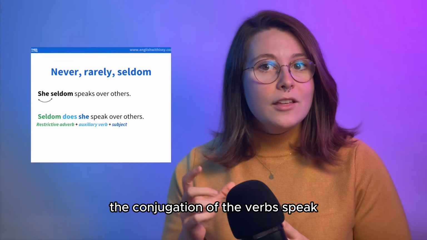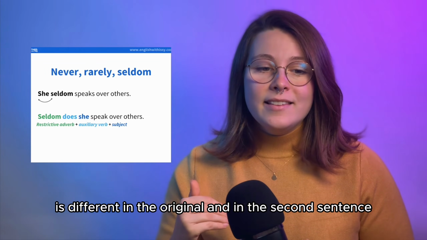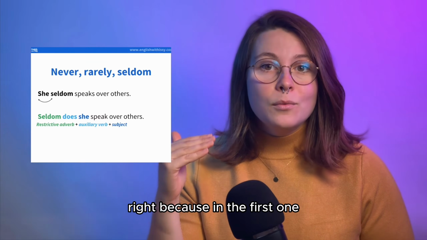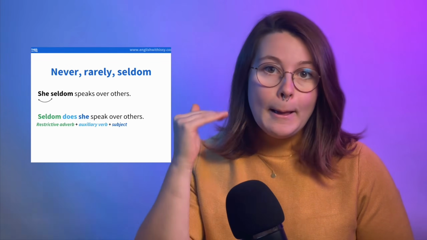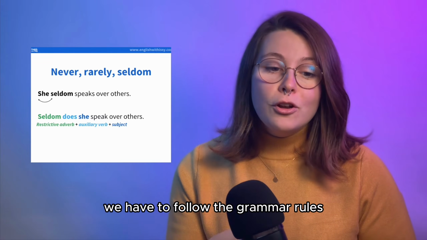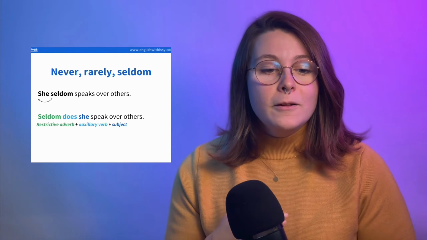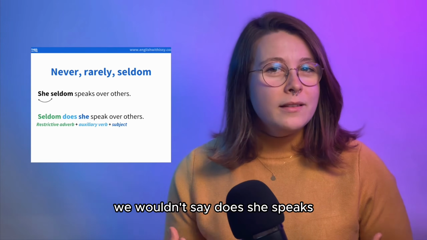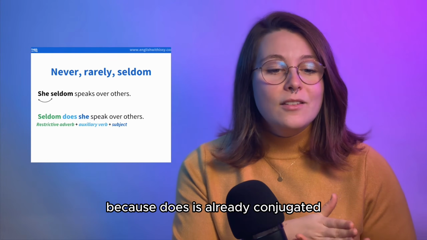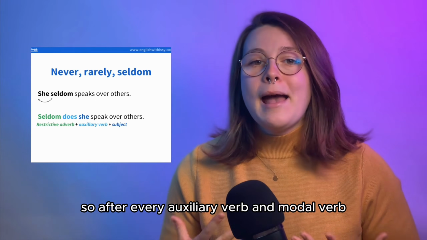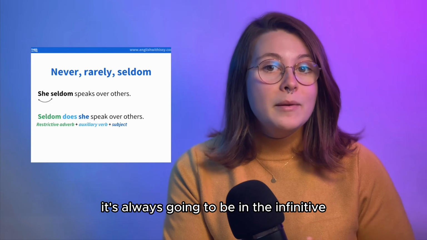Now, as you can see here, the conjugation of the verb speak is different in the original and in the second sentence, right? Because in the first one, we have a present tense. She seldom speaks. But in the second sentence, we have to follow the grammar rules of an auxiliary verb, right? Just like if we ask a question, we wouldn't say does she speaks because does is already conjugated. So after every auxiliary verb and modal verb, we are not going to conjugate the next verb. It's always going to be in the infinitive.